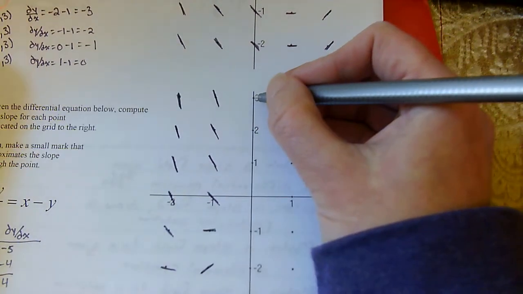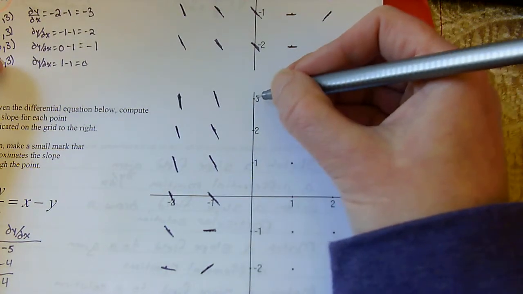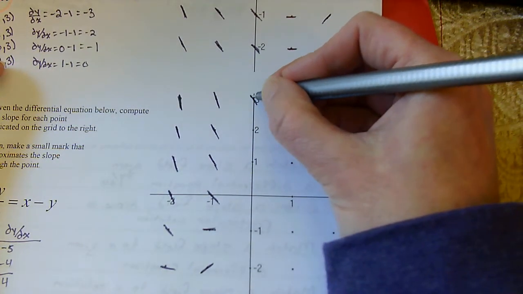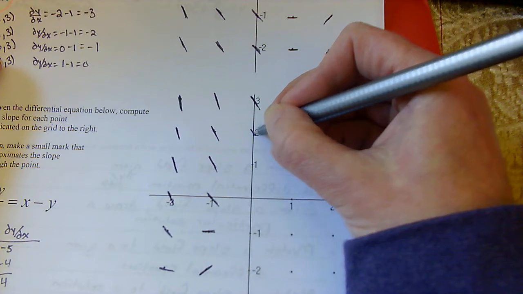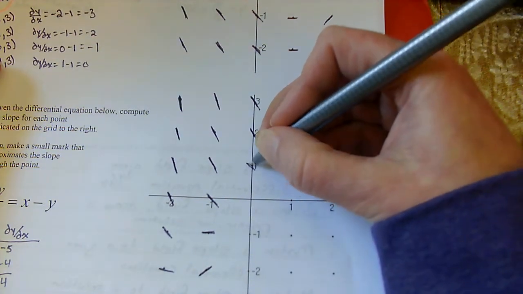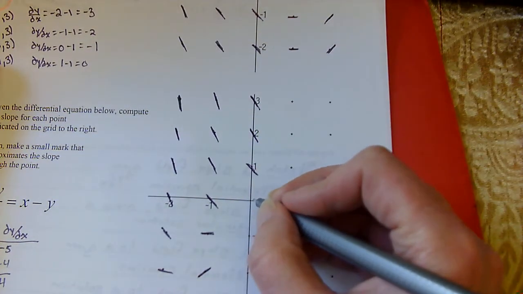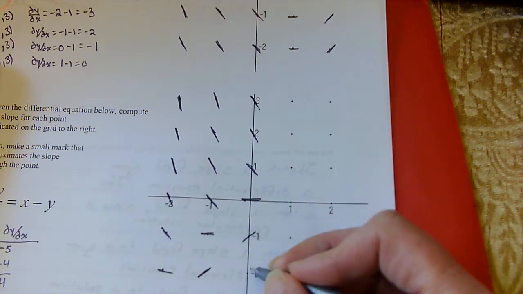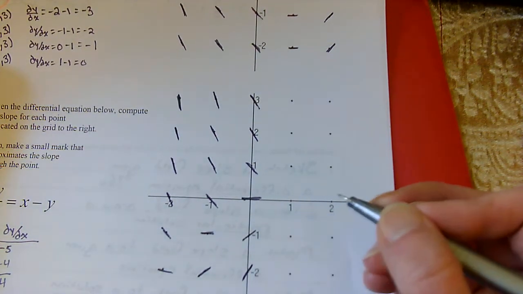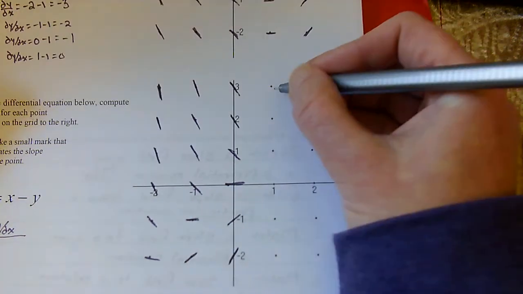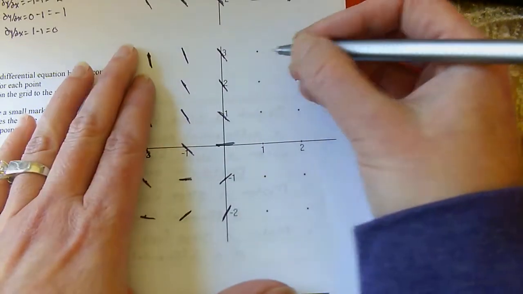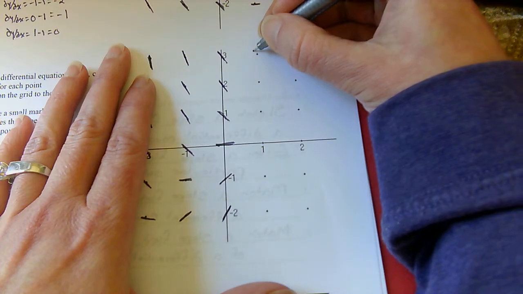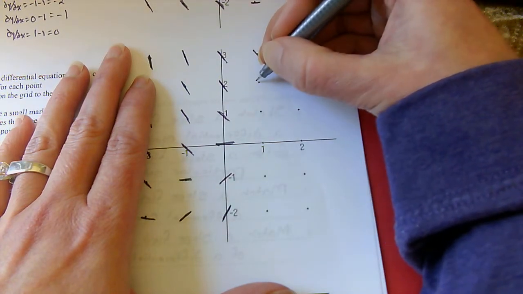This point is 0, 3. So 0 minus 3 would be a negative 3. Negative 2. Negative 1. 0. Positive 1. Positive 2. This point is 1, 3. So 1 minus 3 is negative 2. Negative 1.